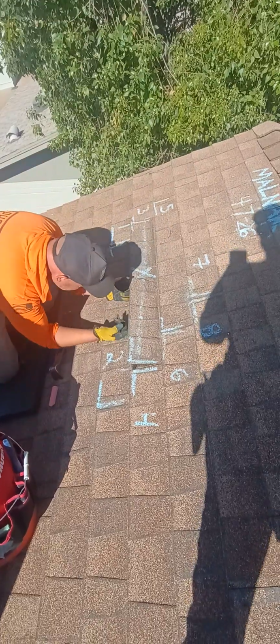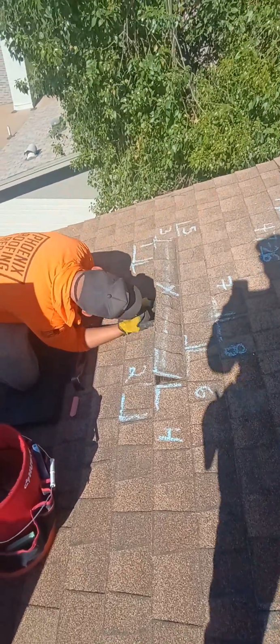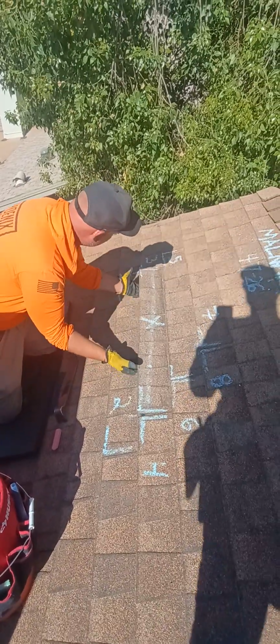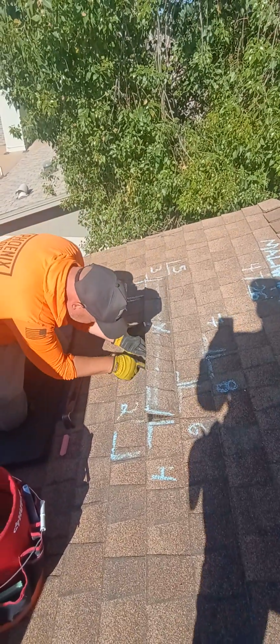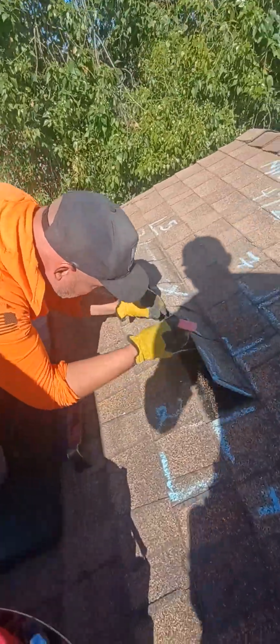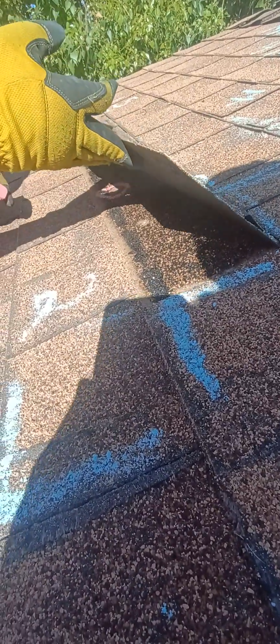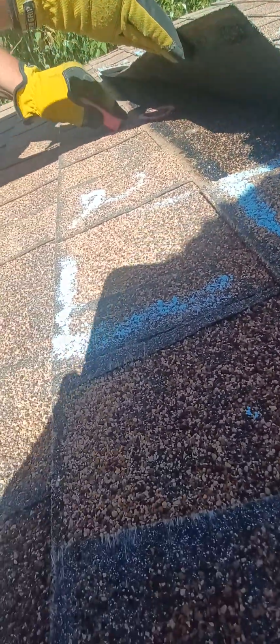Run my fingers across here. I can already feel a bunch of mat transfer. That's from when the wind was blowing this shingle around. It ripped it up. Mat transfer on the bottom of it. We see big globs of it right there, and we see a patch of it right here. So we're going to mark shingle book 2 has mat transfer.